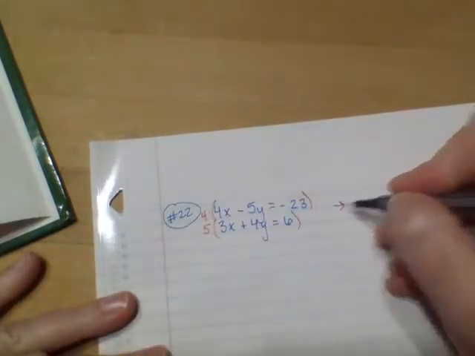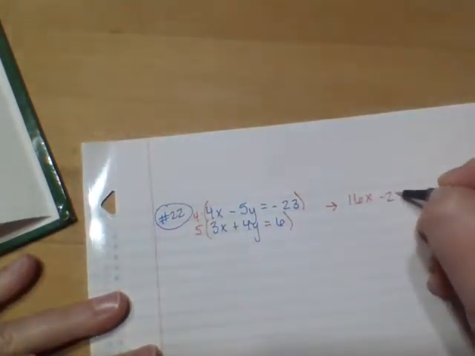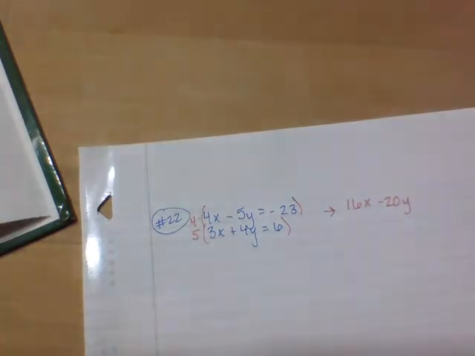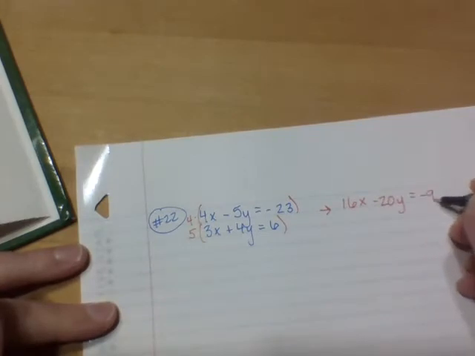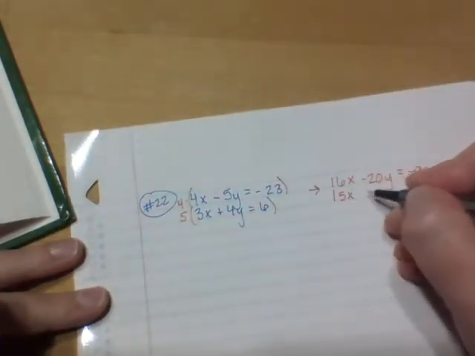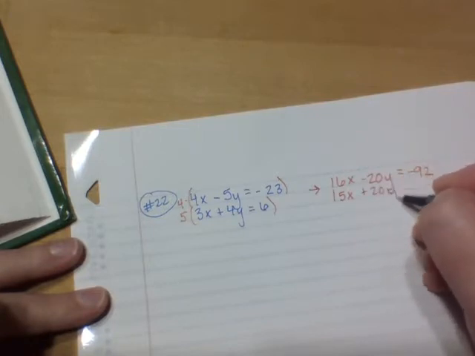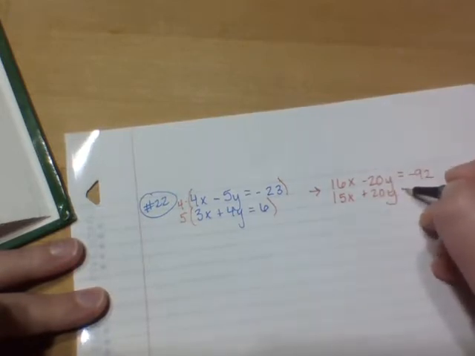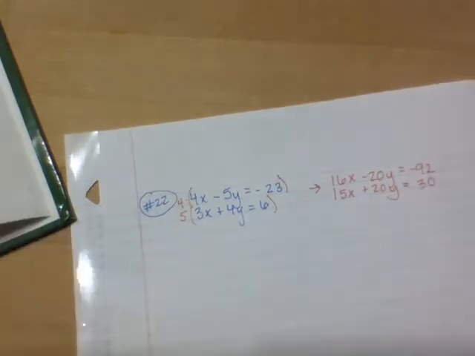So our new equations are going to be 16x, from 4 times 4, minus 20y equals, oh, negative 92. And then over here we'll get 15x plus 20y, again because you wanted opposites, equal to 30. And then we'll add them together.